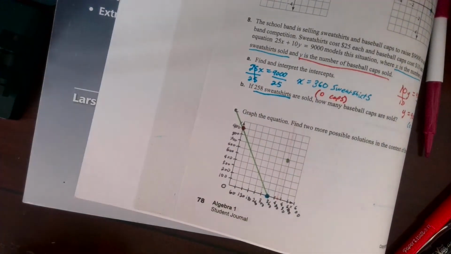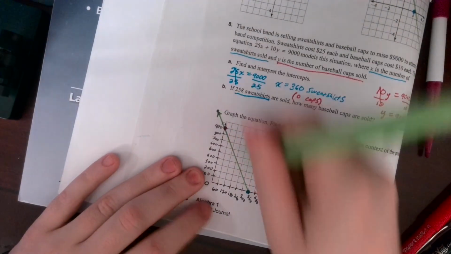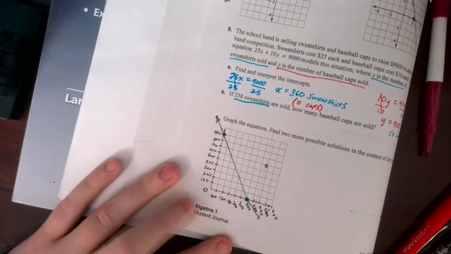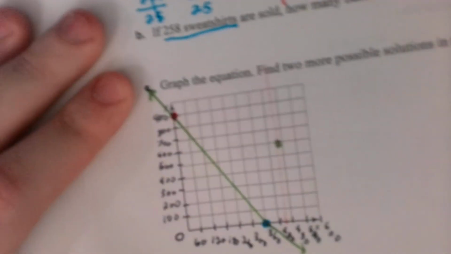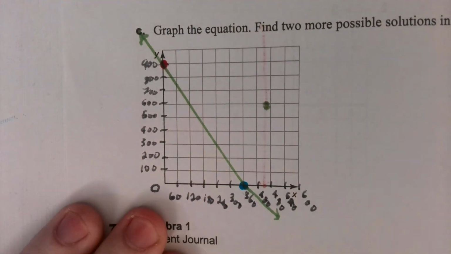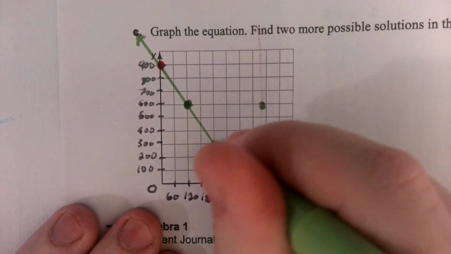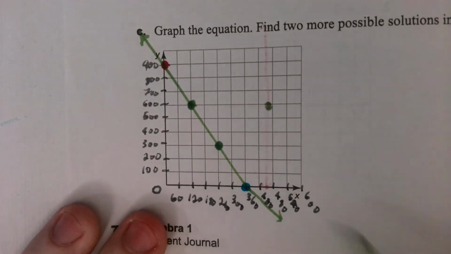The key here is it asks us to find two more possible solutions in the context of the problem. Remember that this line shows us all the possible solutions. So all we need to do is figure out some more points that are on this line. To figure out more points on the line, I'm going to zoom in for this one. You just need to figure out where the line crosses through an exact place. You can do that visually just by looking. I see that it seems to cross through at this point here and this point here perfectly. The points you choose may be different depending on your scale.